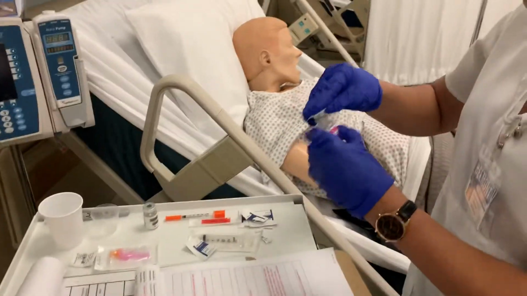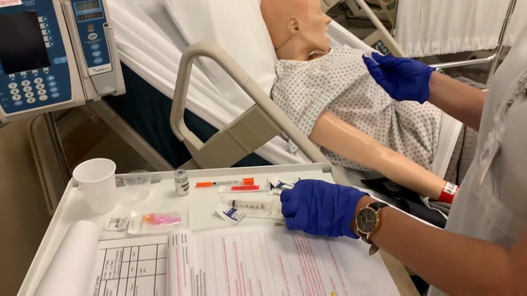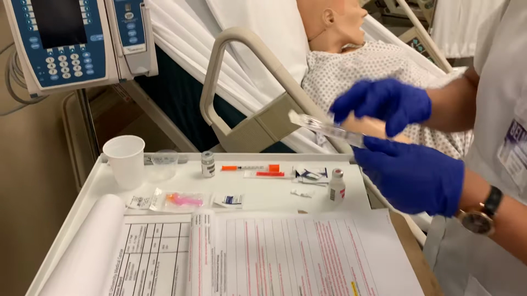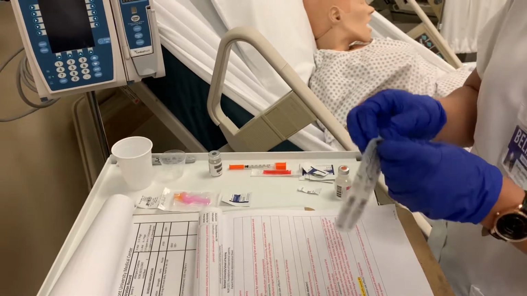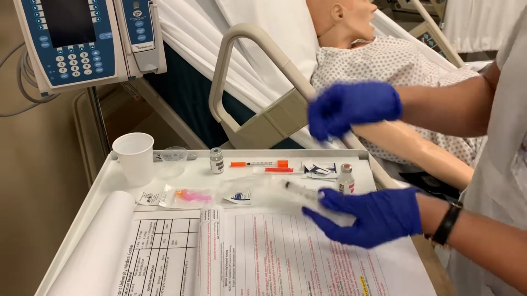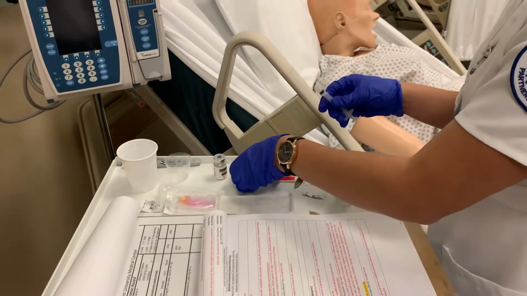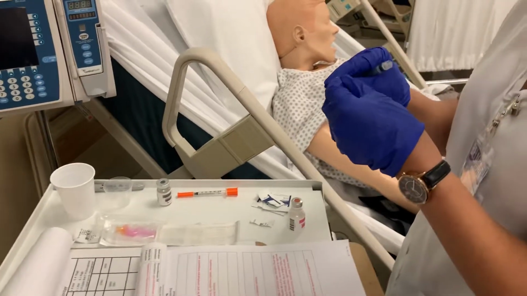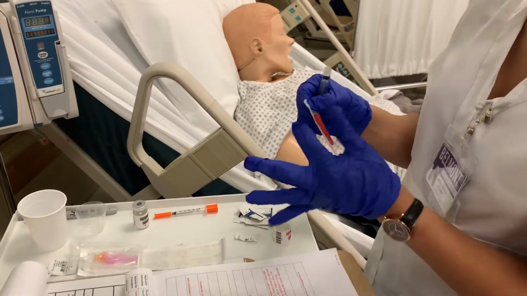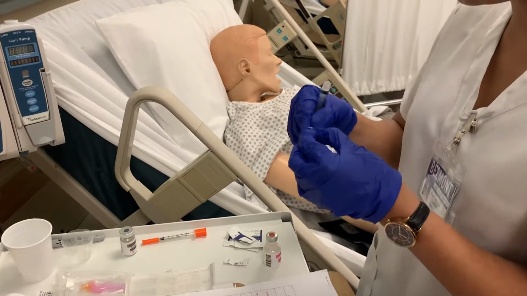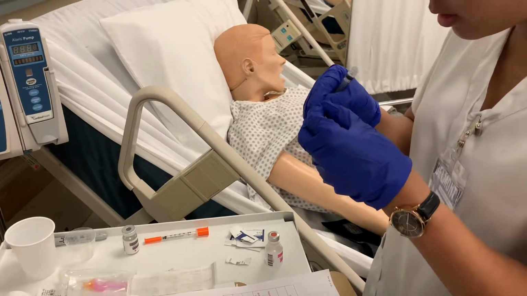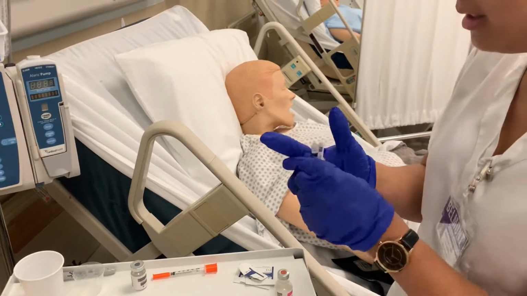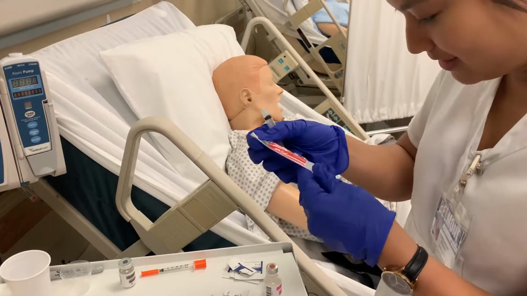swab the alcohol, clean that, and let that dry. Get the syringe ready. And then B12 is administered intramuscularly, so that could be the deltoid, vastus lateralis, or ventrogluteal, which is the preferred site. I'm sorry. You got it.